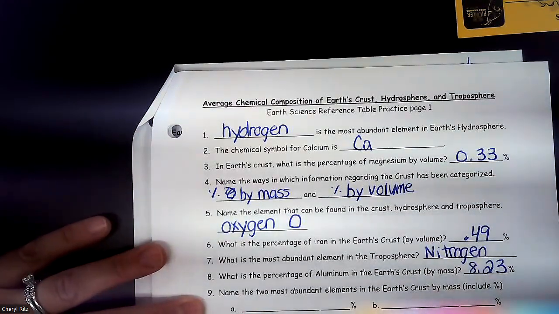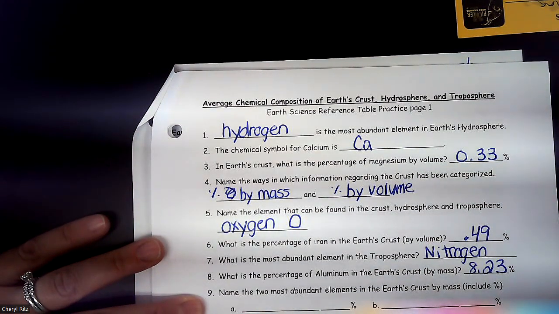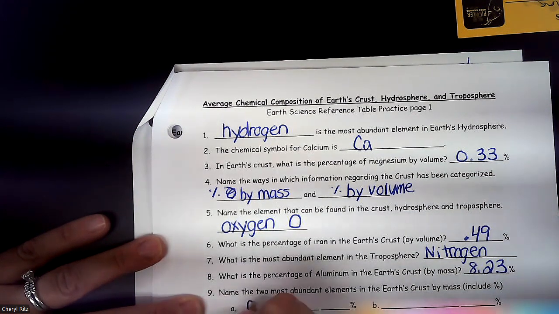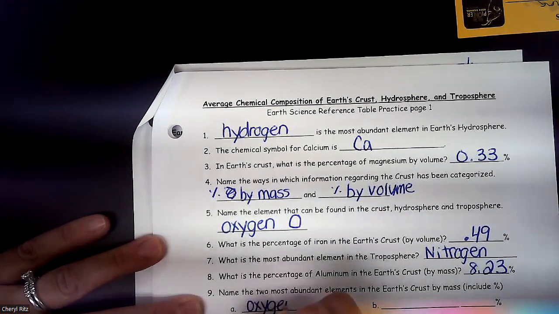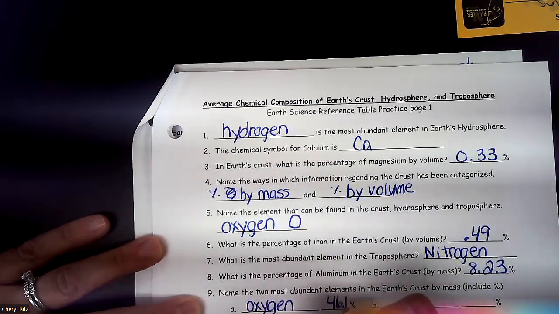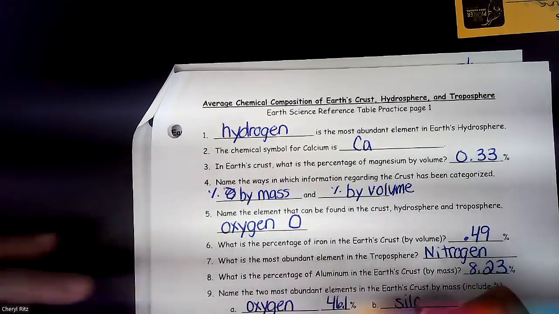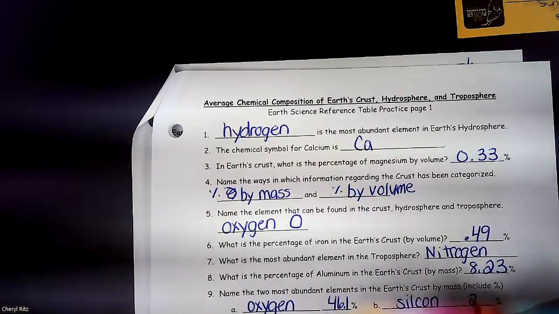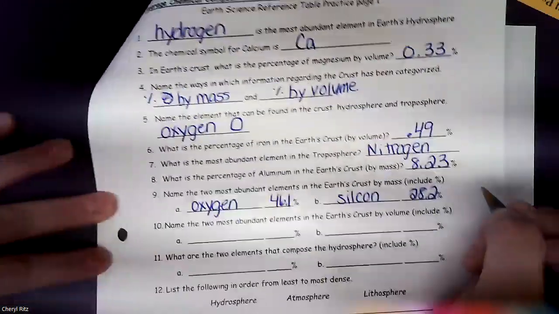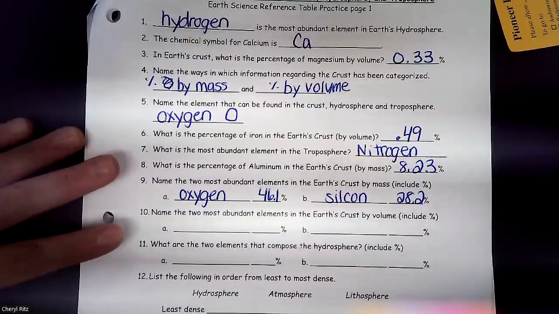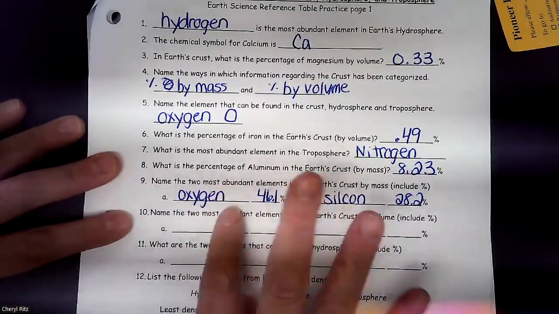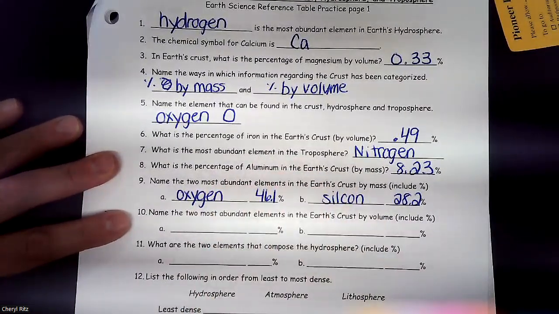And the 2 most abundant elements in the crust by mass, Brooklyn? Perfect. Phoenix, name the 2 most and by the way, you could have switched those. I don't care what order you put them in.